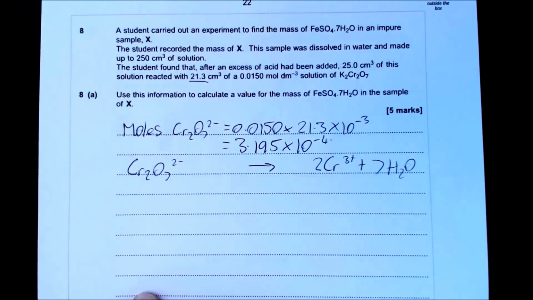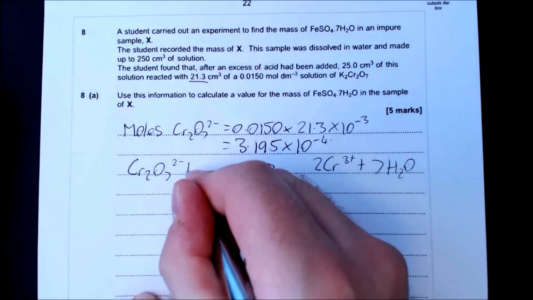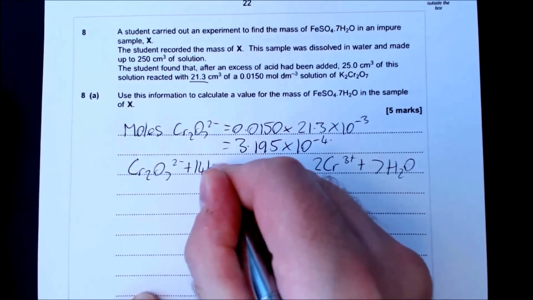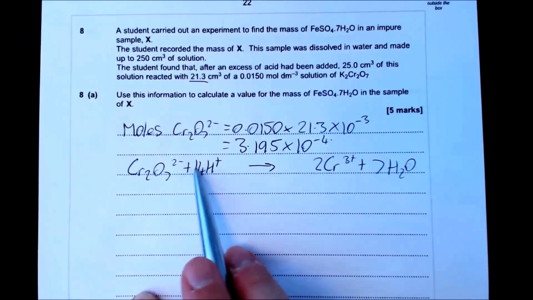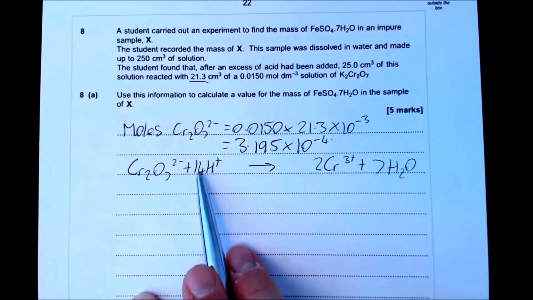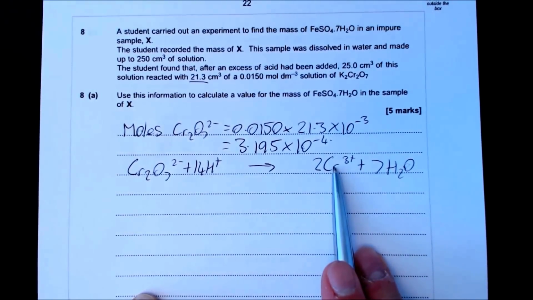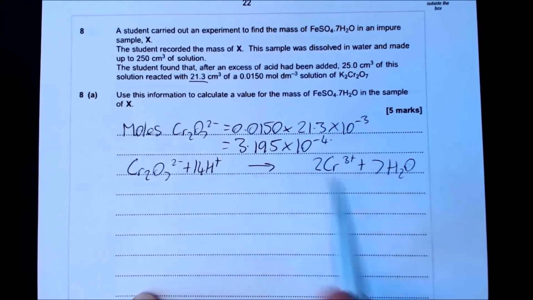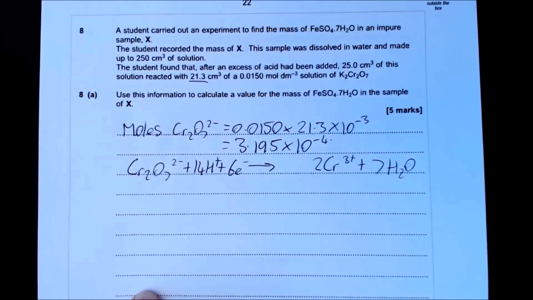Then we add H+ to balance hydrogen. You can see we've got 14 hydrogens there, so to balance it, we need 14 on this side. We have to add H+. And then we balance the charge with electrons. You can see overall on this side, it is plus 12, and overall on this side, it is plus 6. So to make sure that both sides are the same, we add 6 electrons to this side over there.